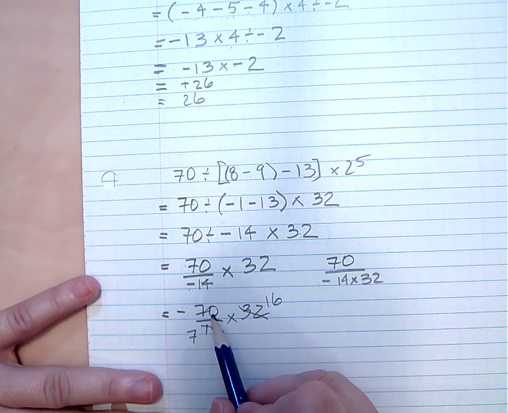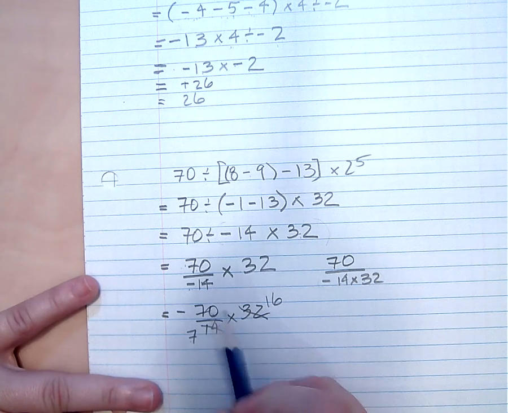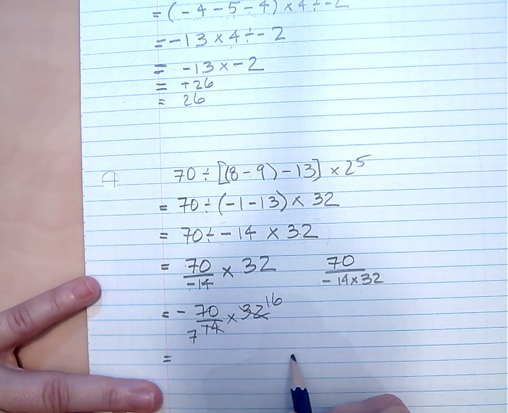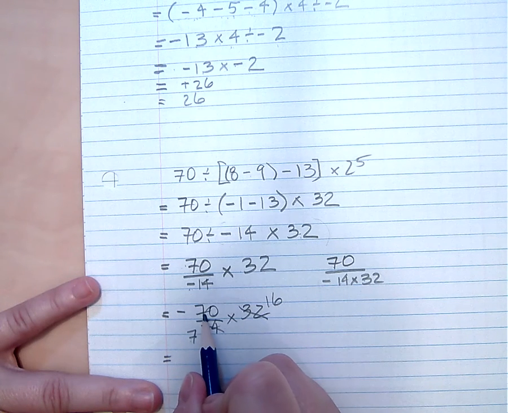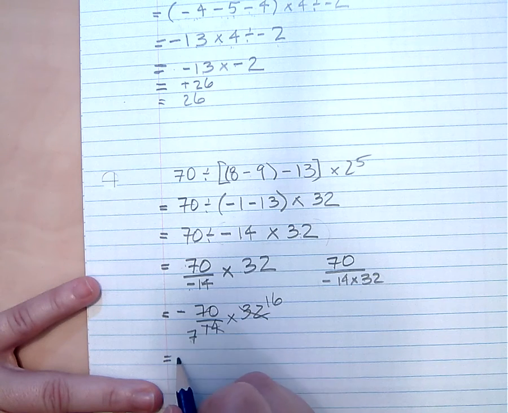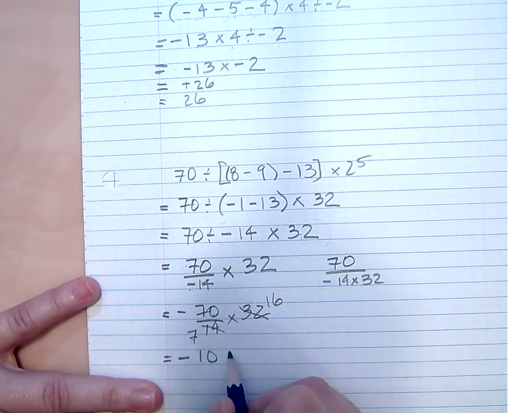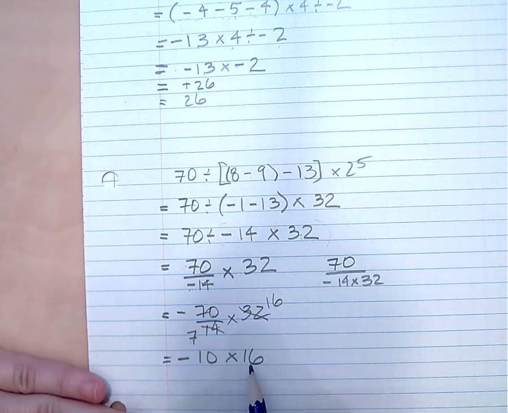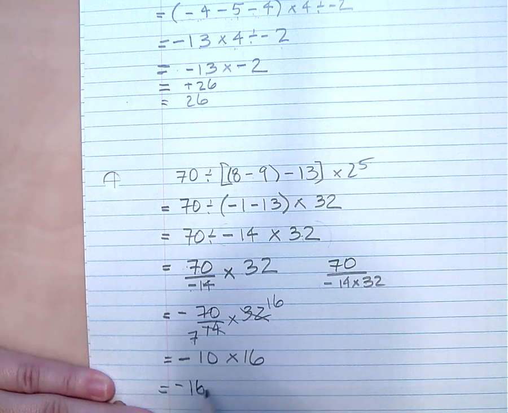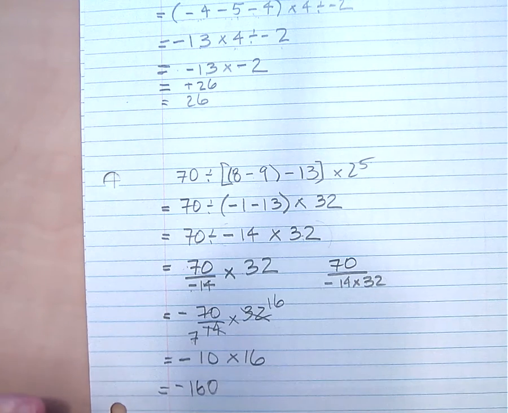Now 7 goes into 70 evenly. So let's see here. 7 goes into 70. It's getting messy, so I'm going to rewrite it. 7 goes into 70 10 times, right? 7 times 10 is 70. So that's minus 10 times 16, and we know anything times 10 is just write that anything down with a 0. So we've got minus 160, and we're done.